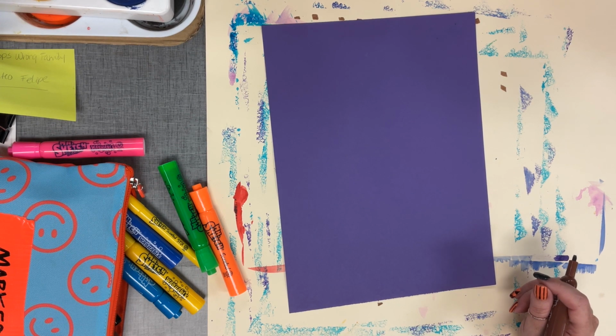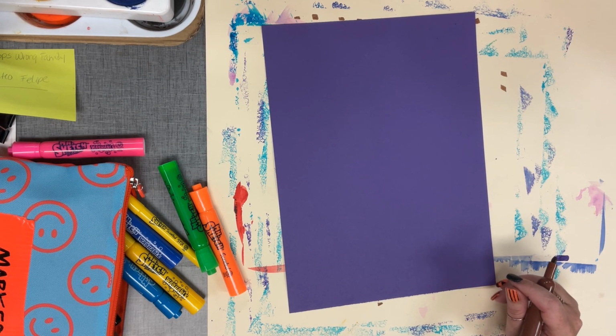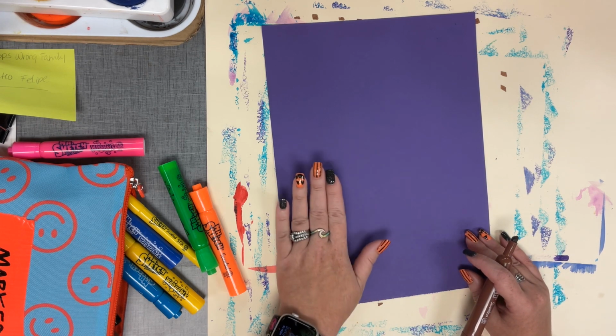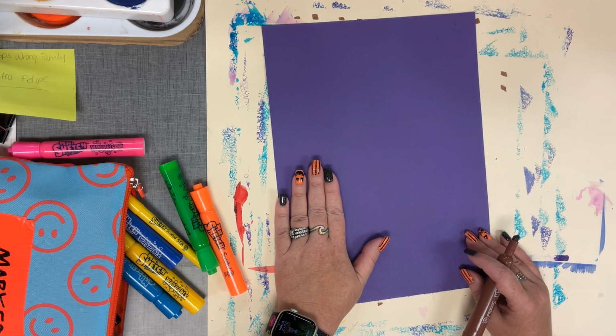All right, now let's start by creating some perspective. Remember, items in the foreground are large because our eyes see them first. On the left-hand side of my paper, I'm going to draw a spooky looking tree.